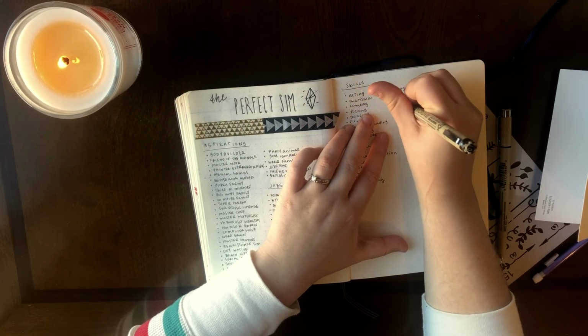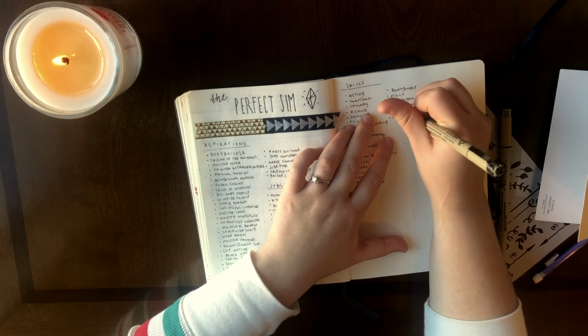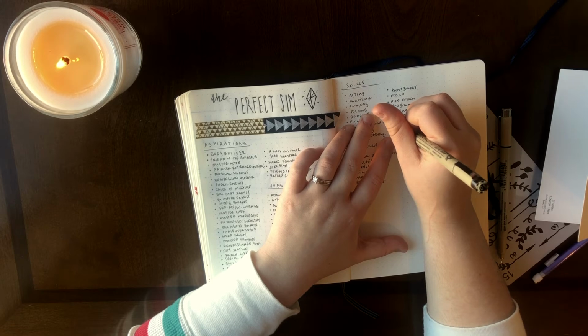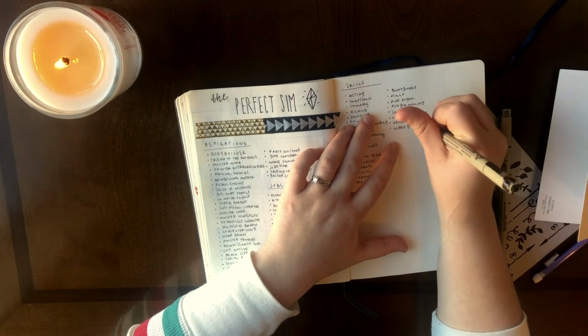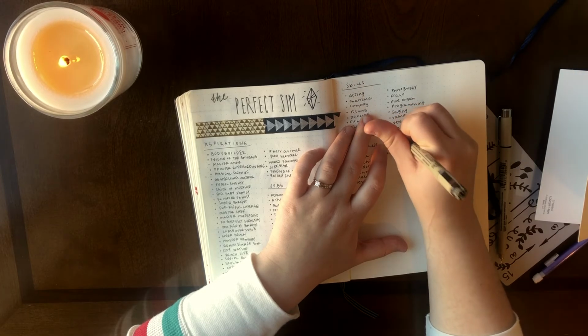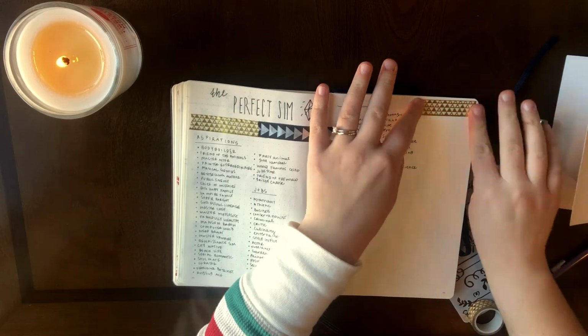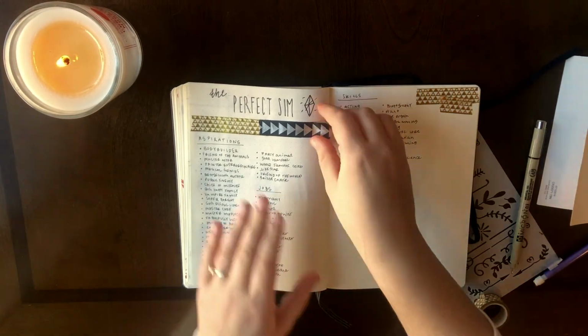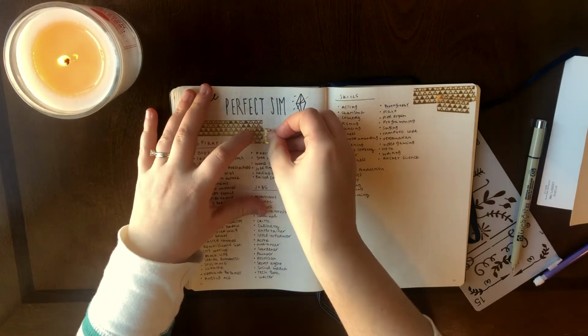And as you can see, I wrote this title up here. This is the perfect sim. And there's a little plumb bob, which is the Sims symbol, I guess. It should be green, but I didn't have green. I started using that washi tape, but for some reason that black washi tape was driving me crazy. It kept peeling up. And so you'll see I replaced it with something else.